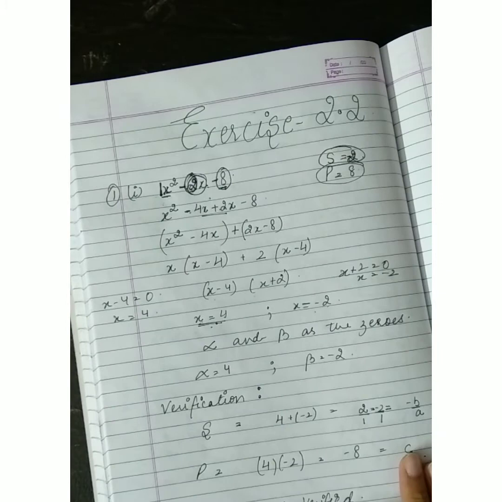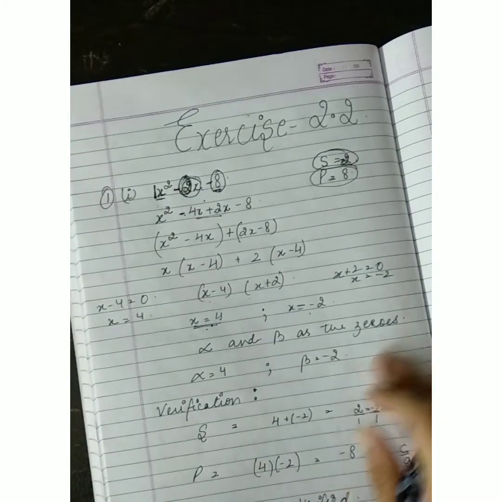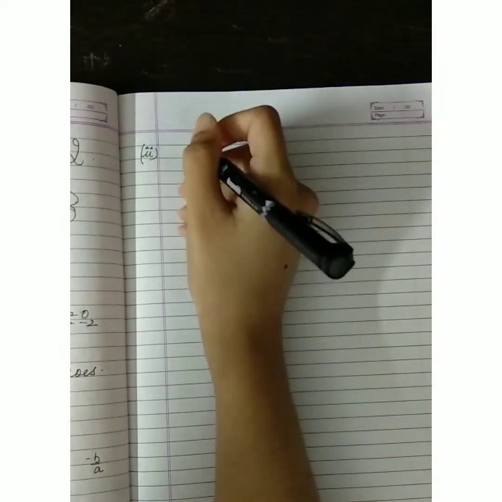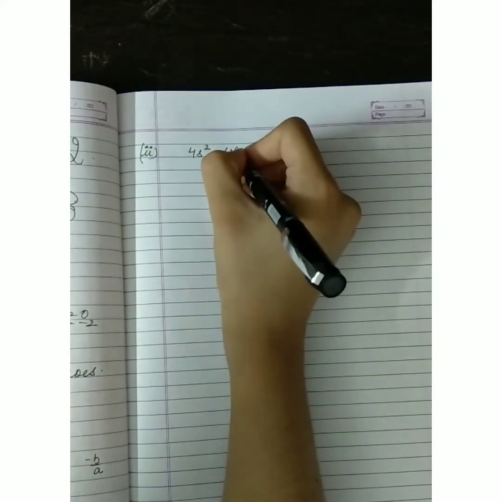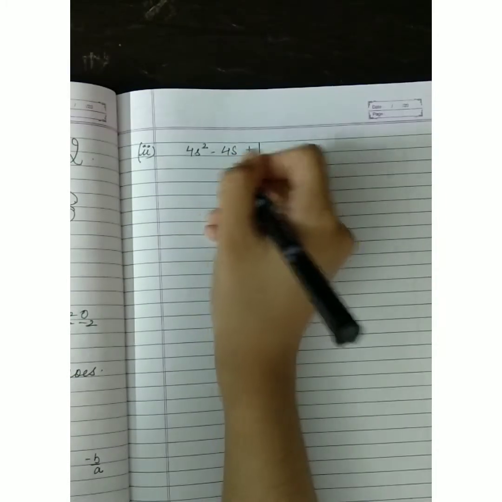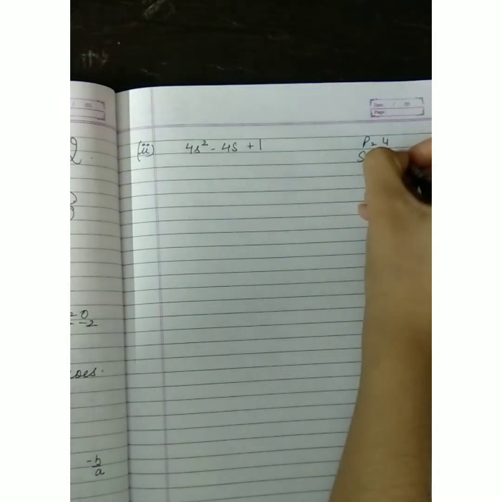Now this is the way to solve these types of questions. So let's move to the second part. Our second part is 4s square minus 4s plus 1. Now splitting the middle term, we need to get our product as 4 and our sum also as minus 4.